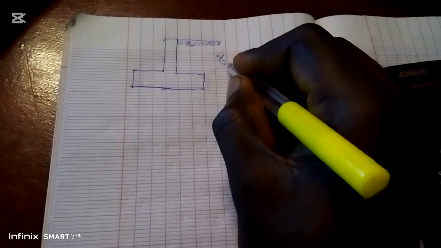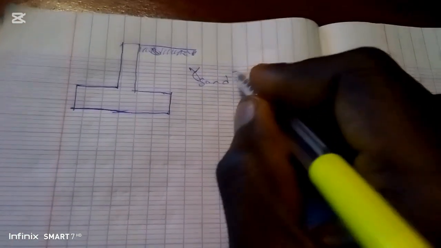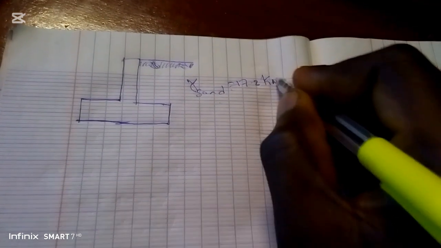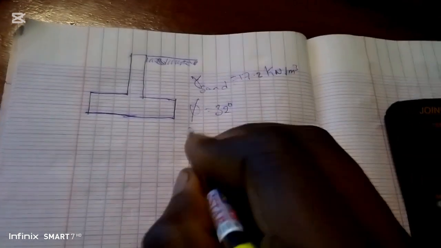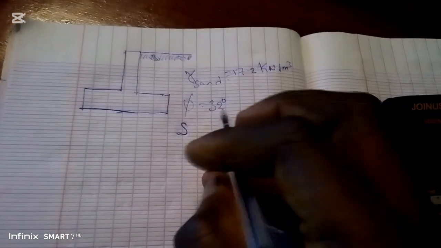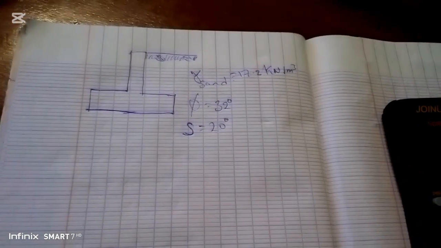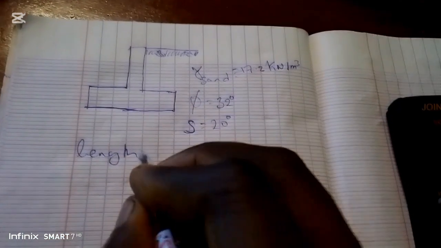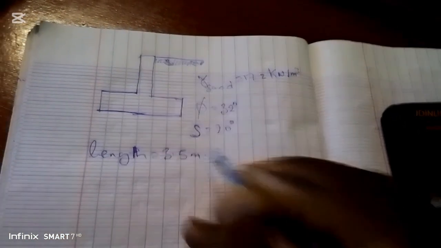So they gave us the unit weight of our sand. They gave us the unit weight for our sand to be 17.2 kilonewton per cubic meter. They gave us the angle of internal friction to be 32 degrees and the angle of wall friction to be 20 degrees. And they say we are working with a length of 3.5 meters.